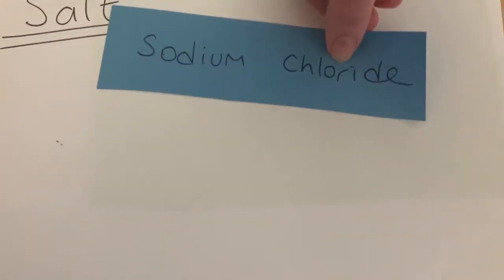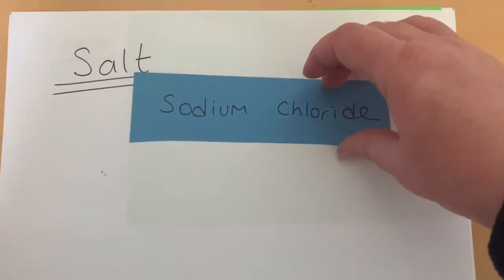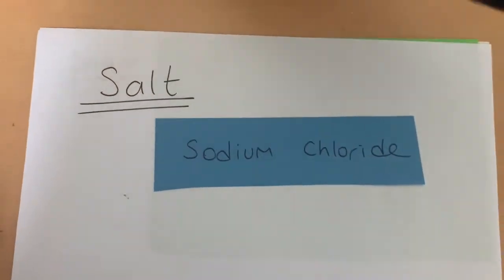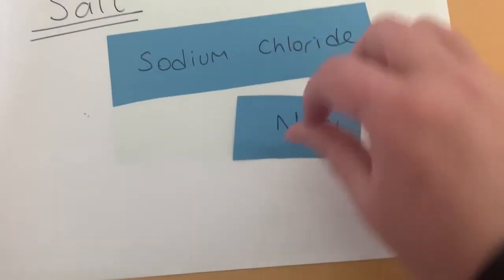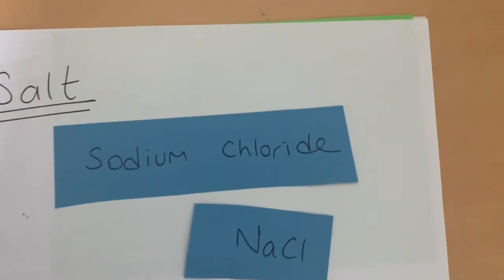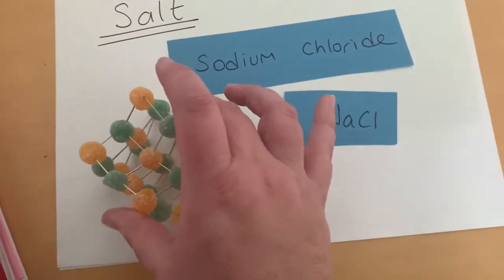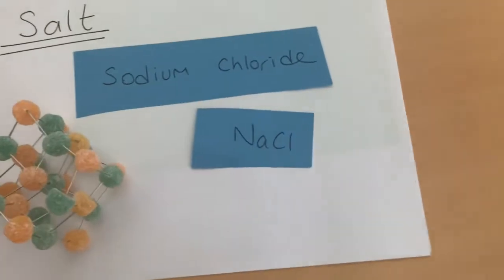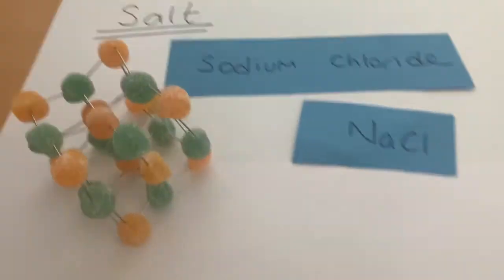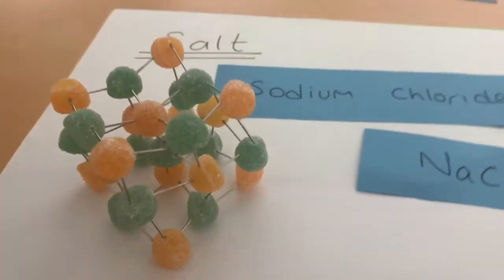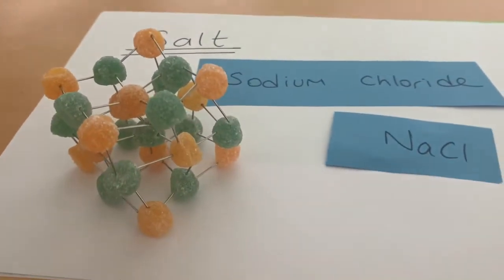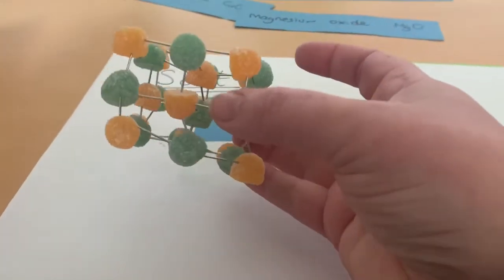Some of you might know what the chemical name for salt is. Can you guess? You might know that it's sodium chloride. Some of you might be able to tell me that the formula of it is NaCl. Okay, and I've made a little model. Now in school we have the actual molecule kits that we can make these models with. I had to improvise a wee bit at home. So this is showing us how the sodiums and the chlorines join together to form a salt crystal.